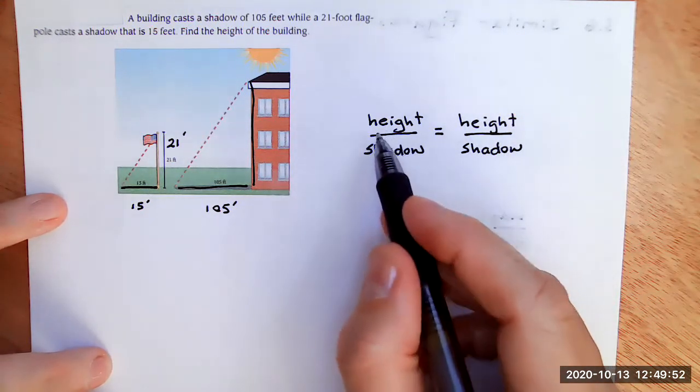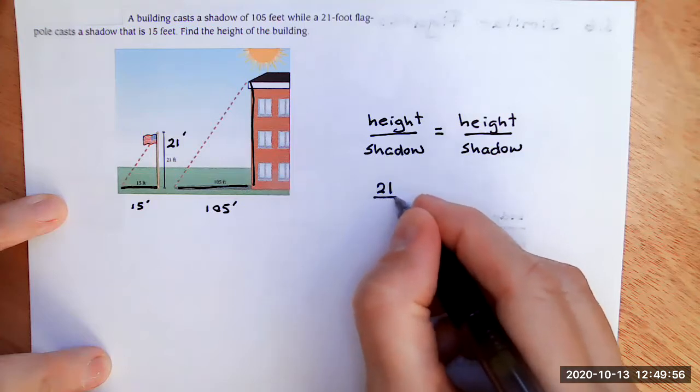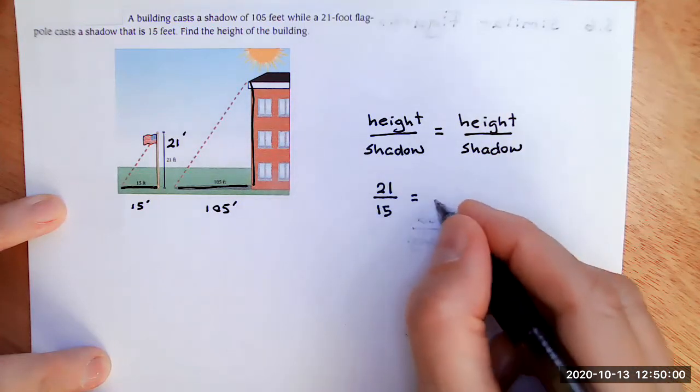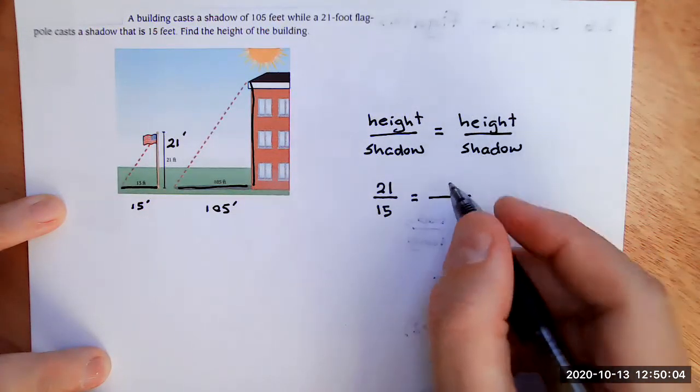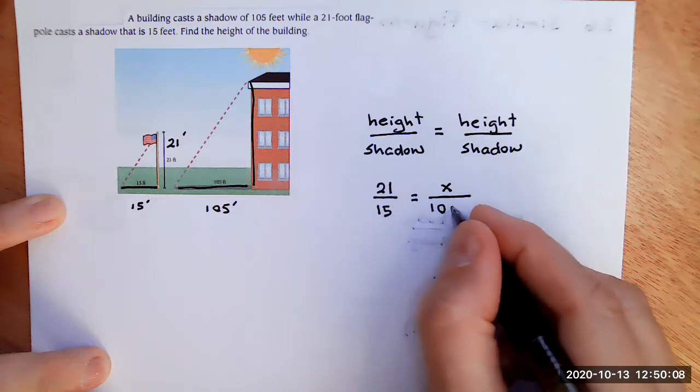So for the flagpole, the height is 21 feet and the shadow is 15 feet. For the building, we're looking for the height, so we'll use a variable, and the shadow is 105 feet.